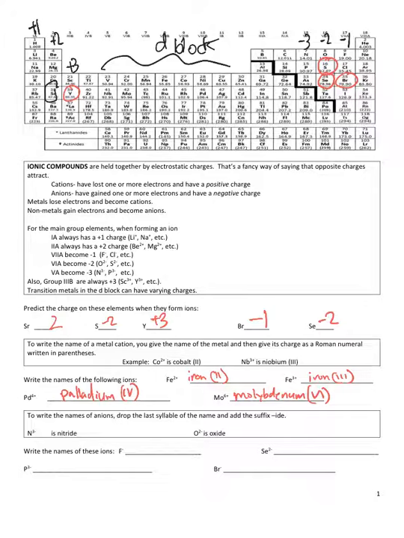So for ions, though, we want to take something like fluorine, change that ending from fluorine to fluoride. Selenium becomes selenide. Phosphorus becomes phosphide. And bromine becomes bromide.